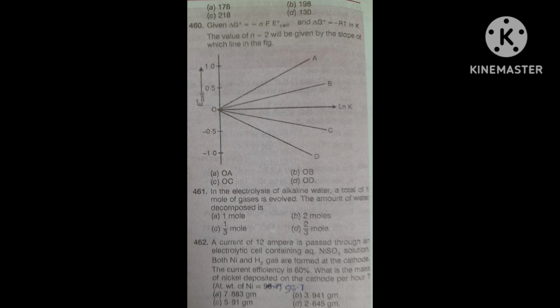Given standard delta G is equal to minus NF standard E cell and standard delta G is equal to minus RT ln K. The value of N equal to 2 will be given by the slope of which line in the figure. Actually, here a plot is given. The plot is standard E cell versus ln K, and 4 lines are given. First is OA, second is OB, third is OC, fourth is OD.